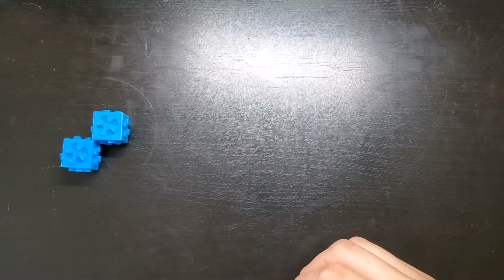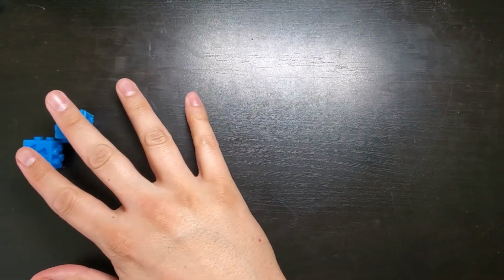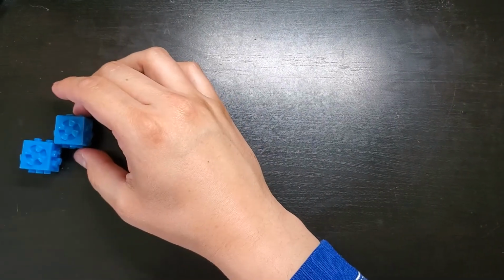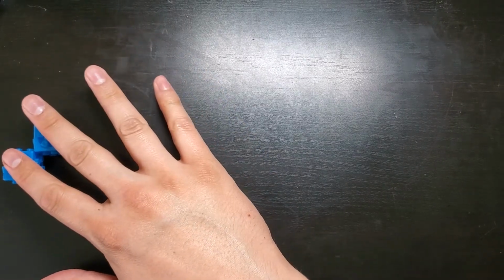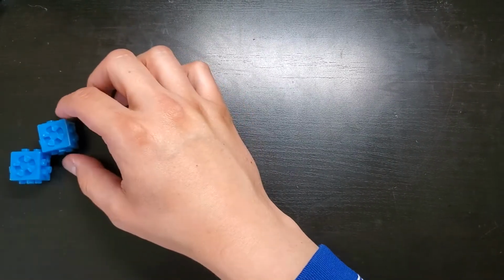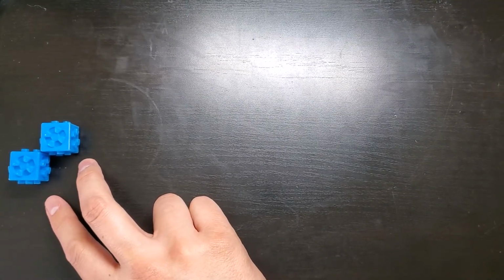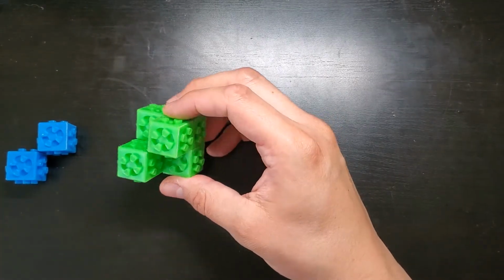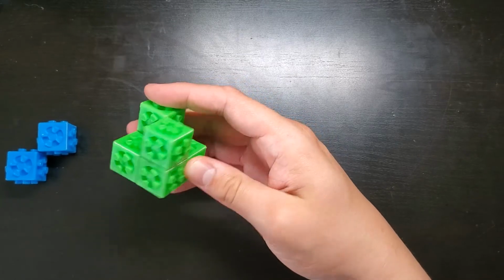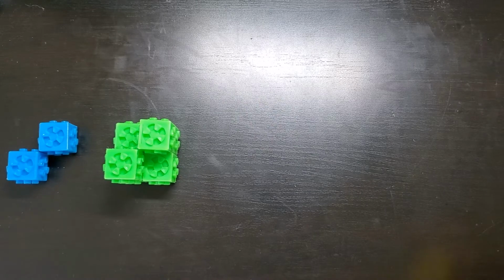All right, so next up, we're going to look at a pattern of blocks here. We're going to hopefully be able to graph a pattern here, to help us make some observations about the pattern. So here we have 2 blocks. That's the first arrangement in our pattern. Then our second arrangement is this one. And then our third arrangement is this one.